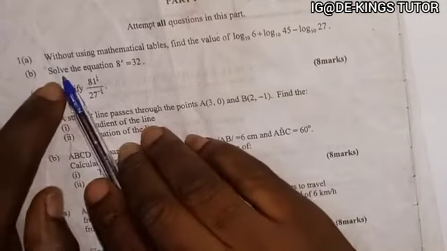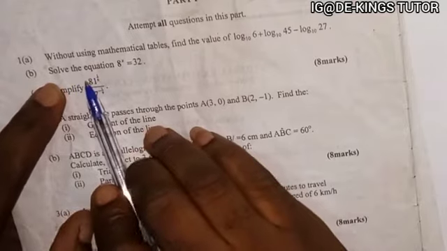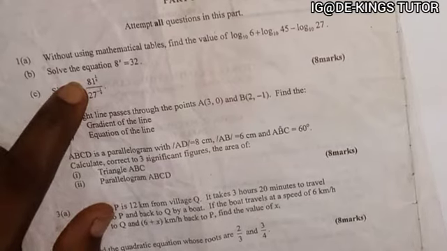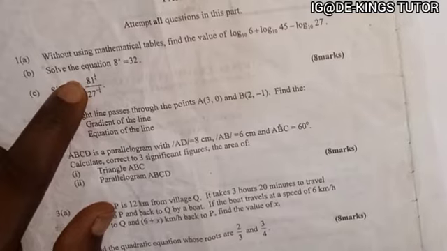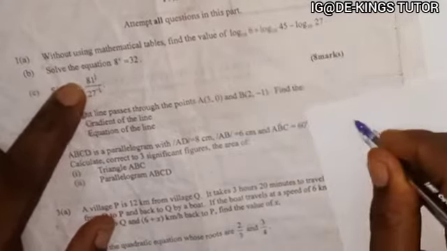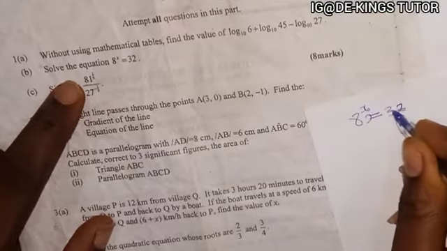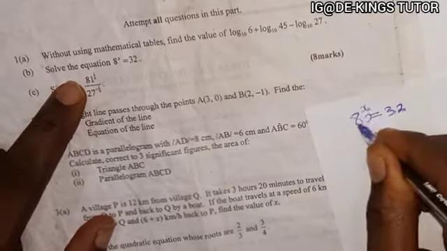The first one we're going to solve now is one of last year's questions, 2021. So please ensure you go through what I've said. This one said, solve the equation 8^x = 32.